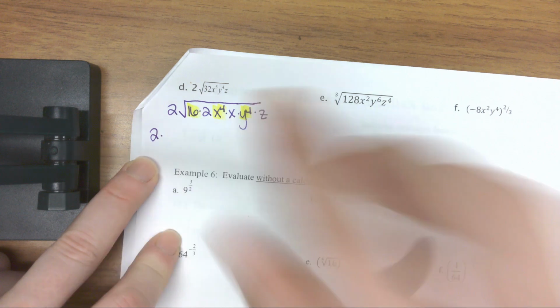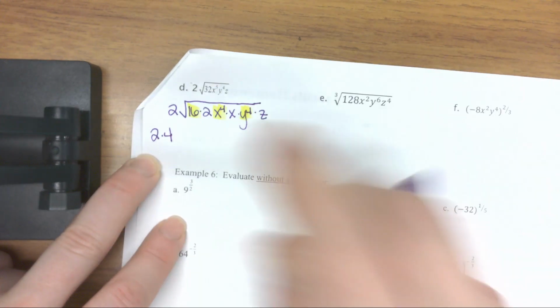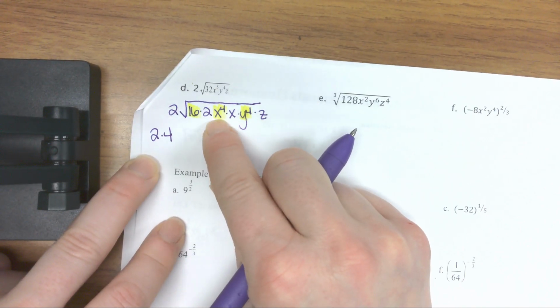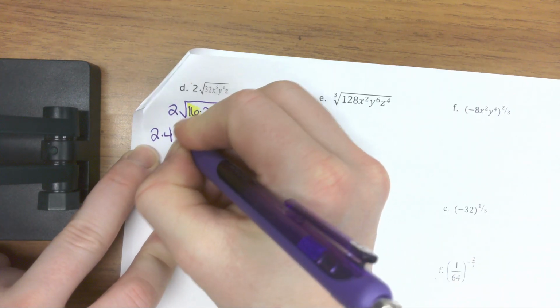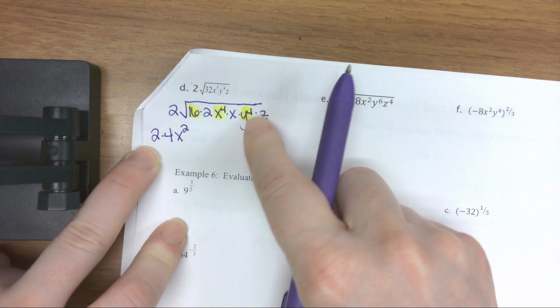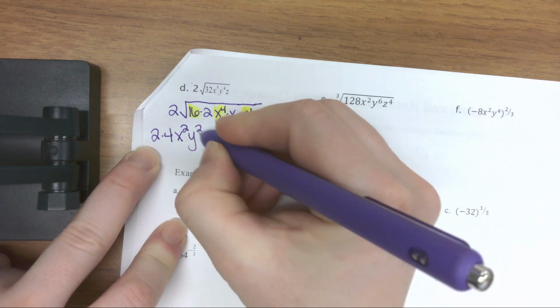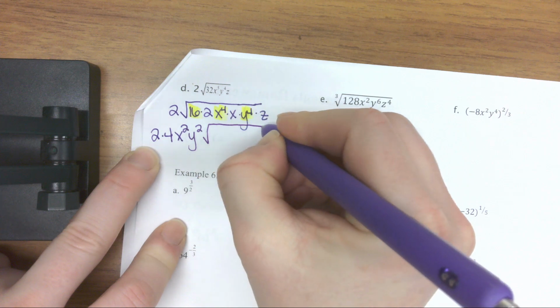So I'm going to bring that 4 out. The 2 is going to stay underneath. That's why I'm leaving it unhighlighted. The square root of x to the 4th is x squared. The square root of y to the 4th is y squared. And I just took all of the things outside of the radical that I can.